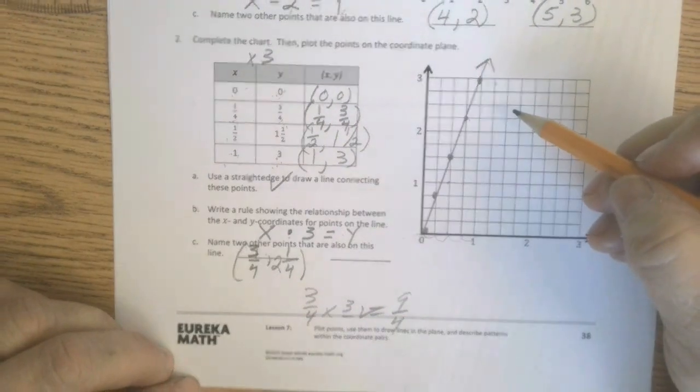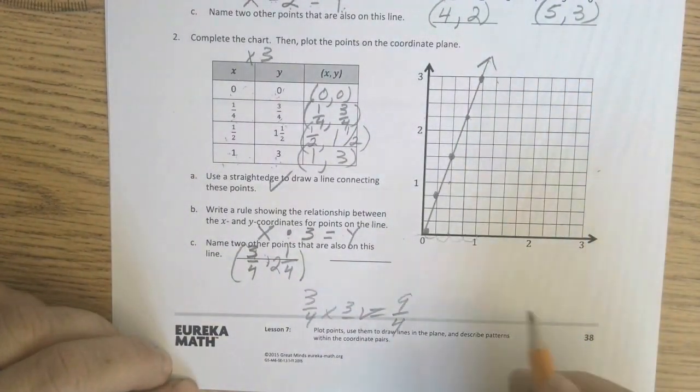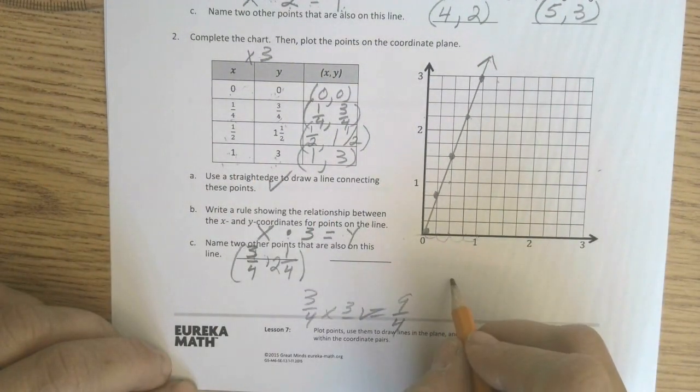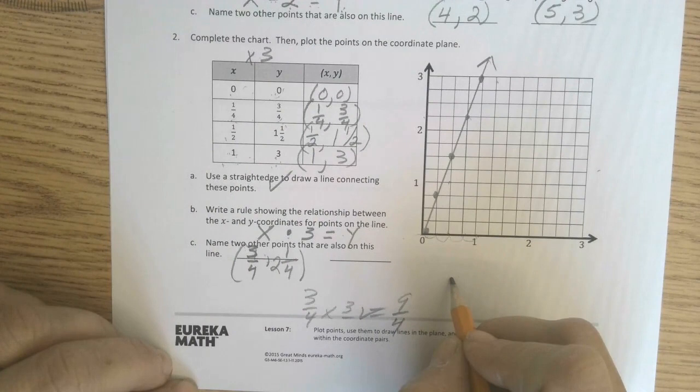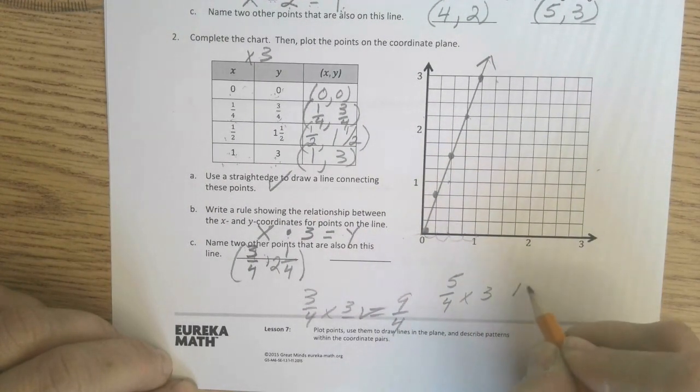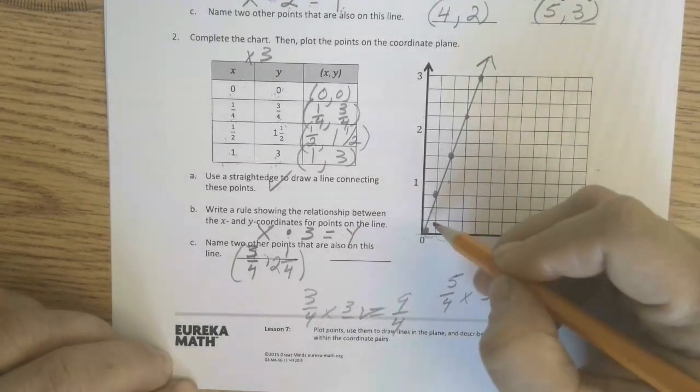And let's see if we can find another one. I have 2/4? I've got 3/4. I've got 4/4. 5/4 times 3 would give us 15/4.